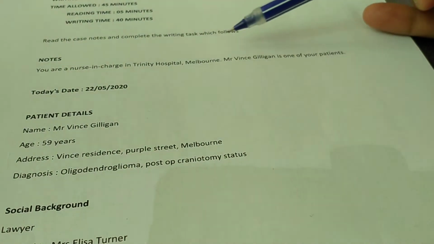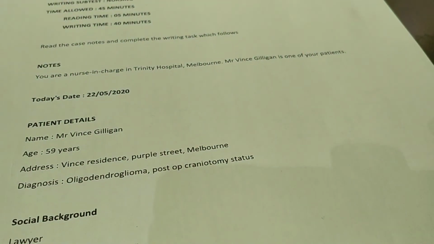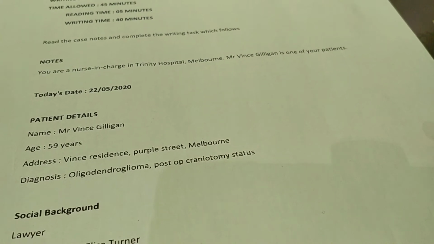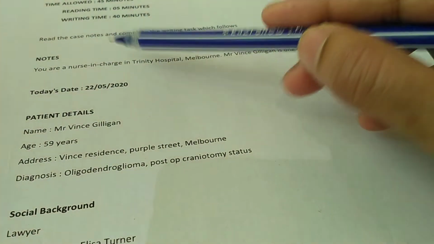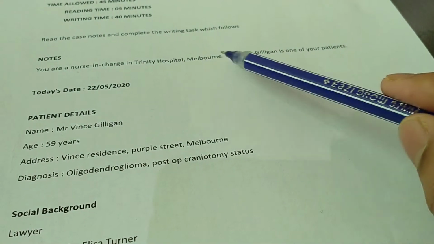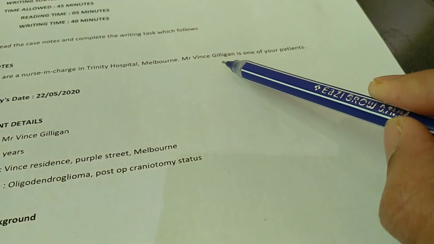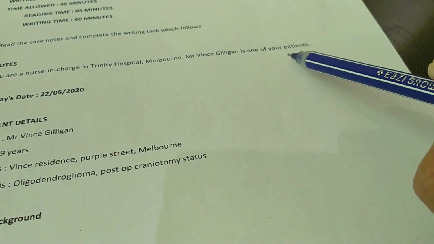First, read the case note and complete the writing task which follows. What information do we have to check first? What is your position in this letter? Here it is mentioned you are the nurse in charge in Trinity Hospital, Melbourne. Who is your patient? Mr. Vince Gilligan is one of your patients.